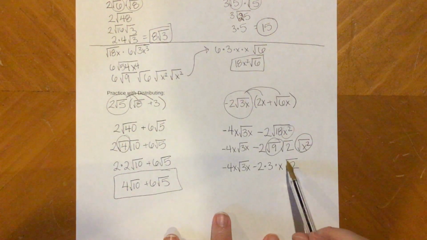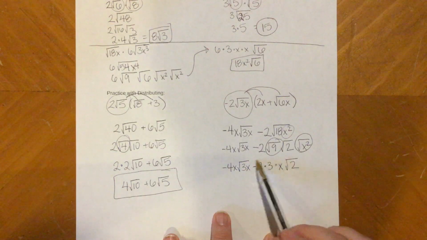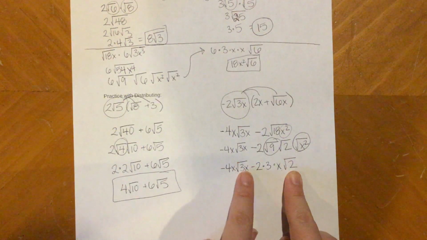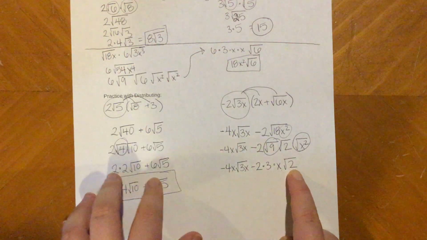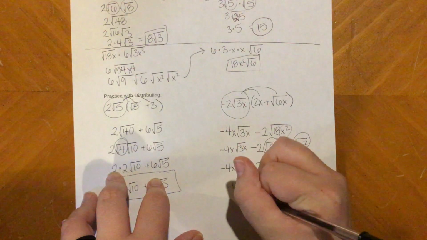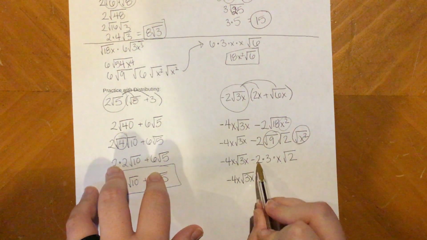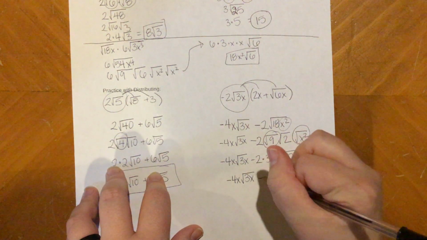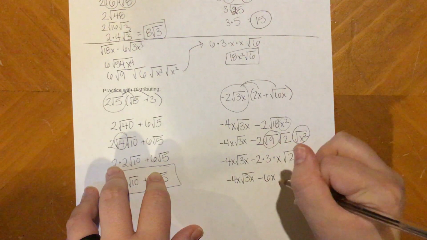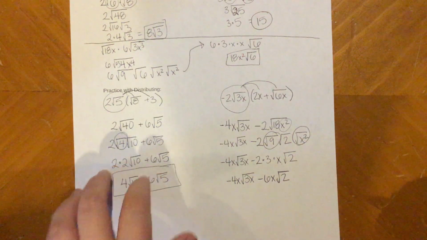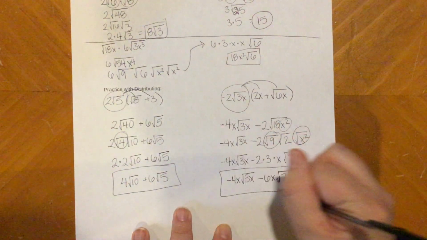So my last step, I just want to simplify this piece back together because I will not be able to combine these terms because I'll have a square root of 2 and a square root of 3x, which are not like terms. They're not alike. So I'll still have my negative 4x, square root 3x, and then negative 2 times 3 is negative 6, so minus 6x, square root of 2. And that will be my final answer.